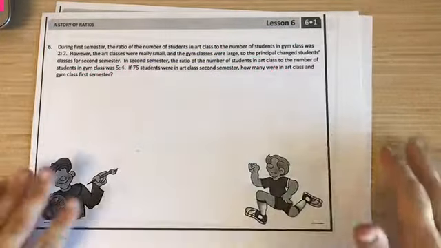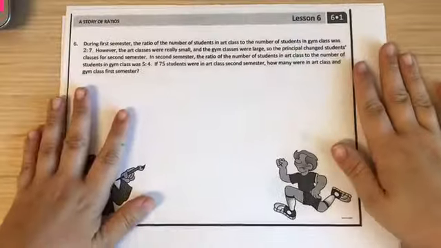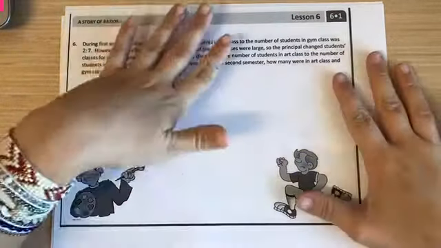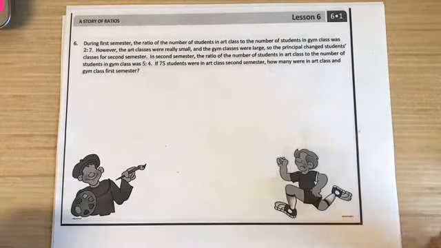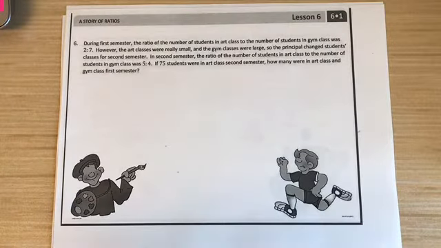Okay, and for our final problem, we're going to skip exercise 5. We're also going to skip 7. We're just going to do, for our last problem, exercise 6. So here we go. Let's go ahead and read through it first.